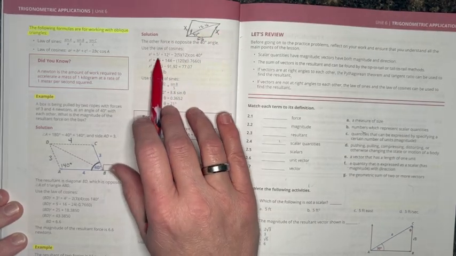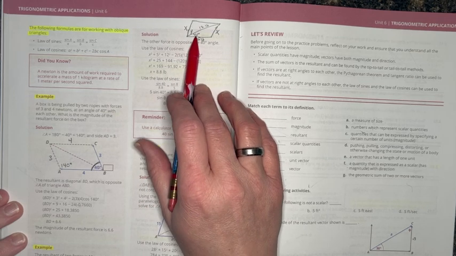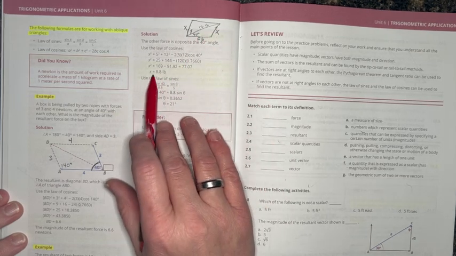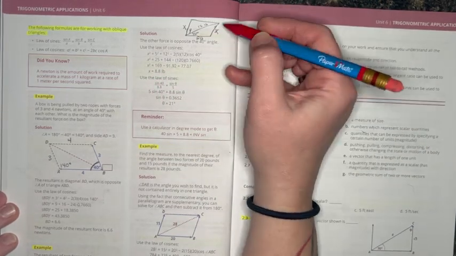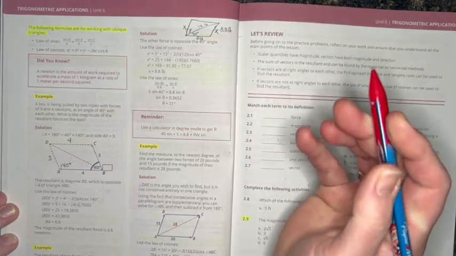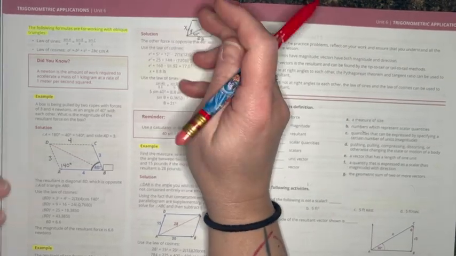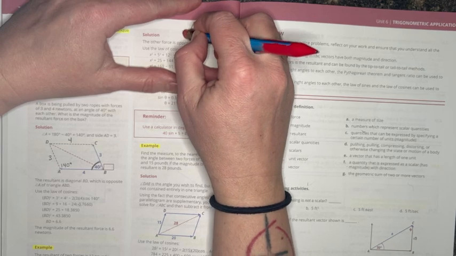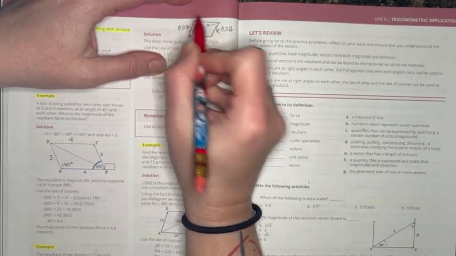X squared equals 5 squared plus 12 squared minus 2 times 5 times 12 times the cosine of 40 degrees. They solve and discover that X is equal to 8.8 pounds. So now we know that this is 8.8 pounds, right? Which means this is also 8.8 pounds right here. Okay, I'm going to erase my X and write 8.8 pounds, right?